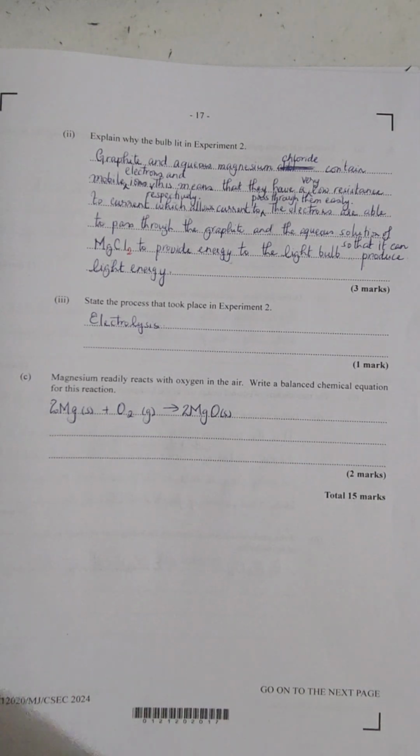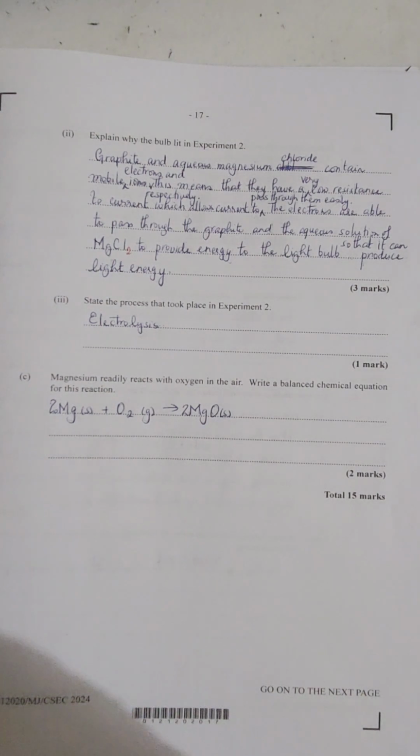Okay, so state the process that took place in experiment 2. If you wrote electrolysis, you are correct.